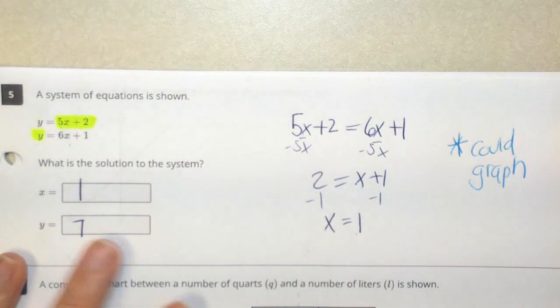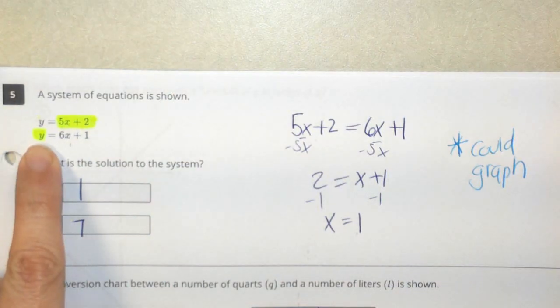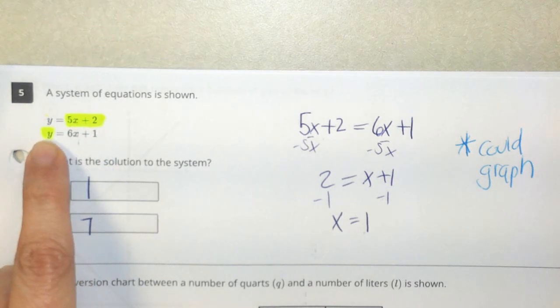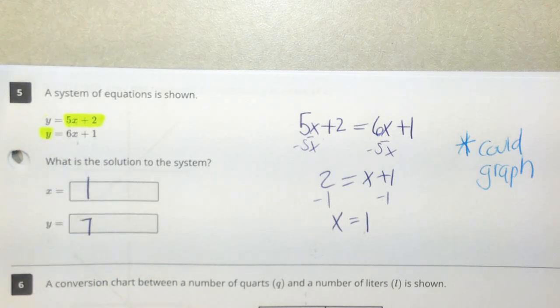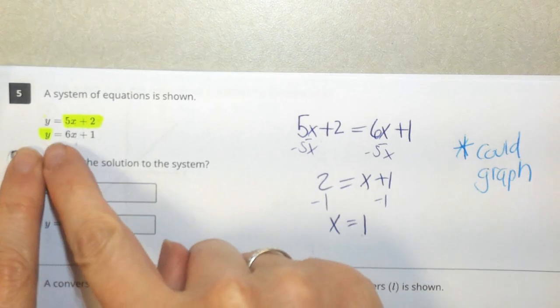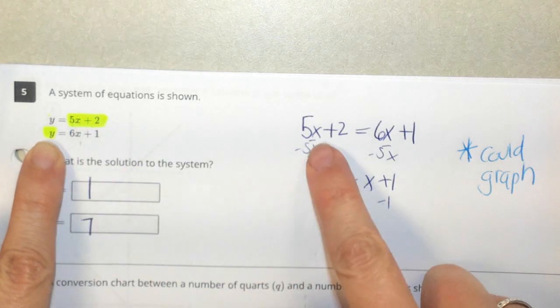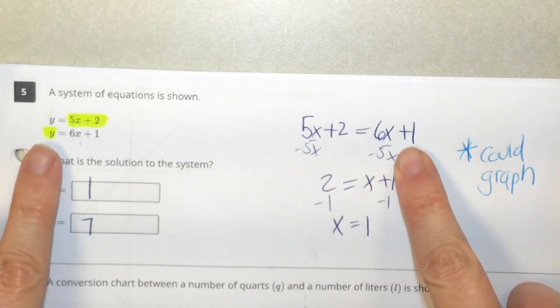So in the second equation, I can replace y with that 5x plus 2. And I can do that so that I get rid of that y here. Right now, if there's two variables in an equation, we cannot solve. So we're trying to get it down to one variable. If I replace y with something that is equal to it, now I have all x's in my equation.